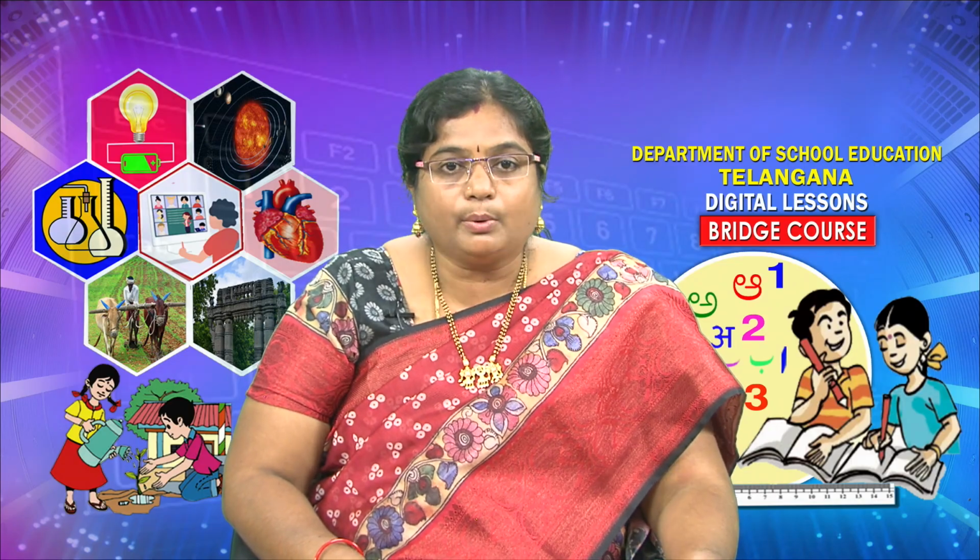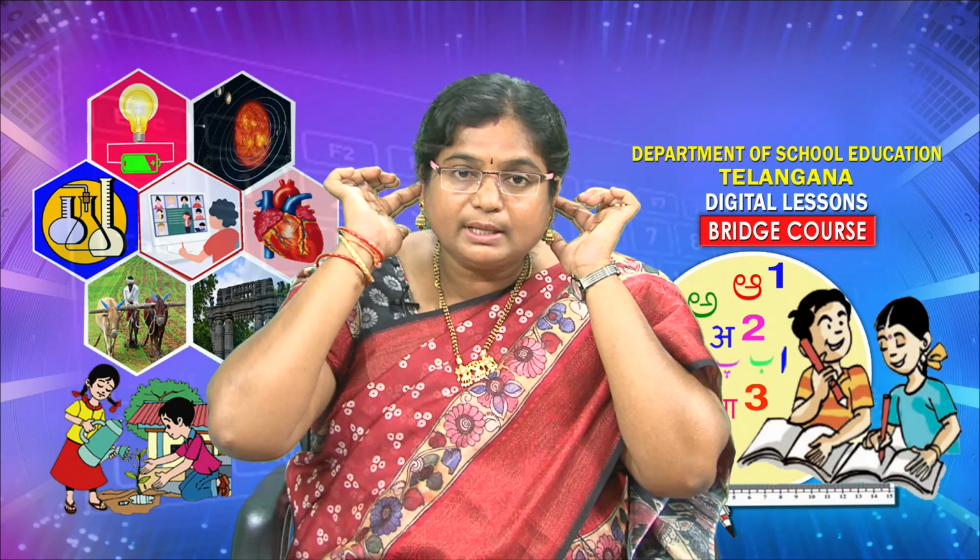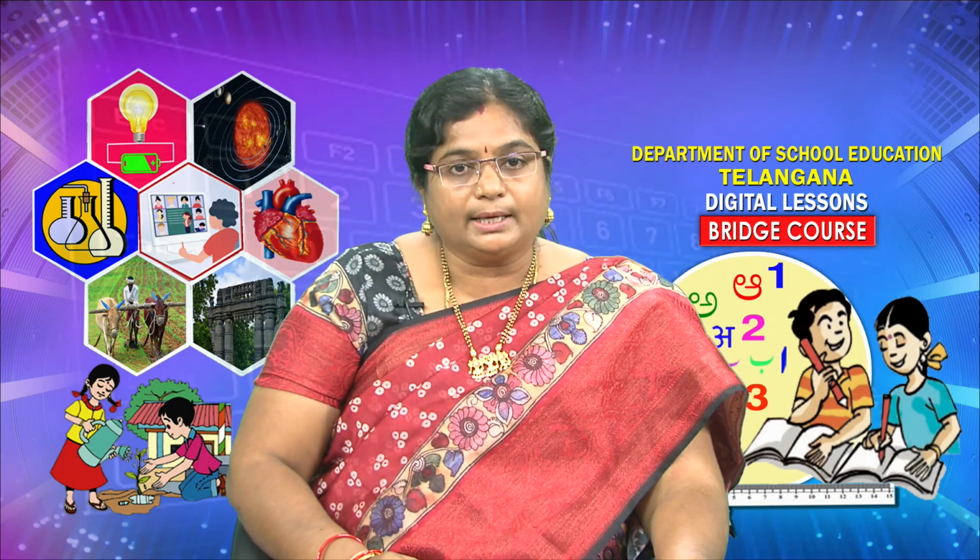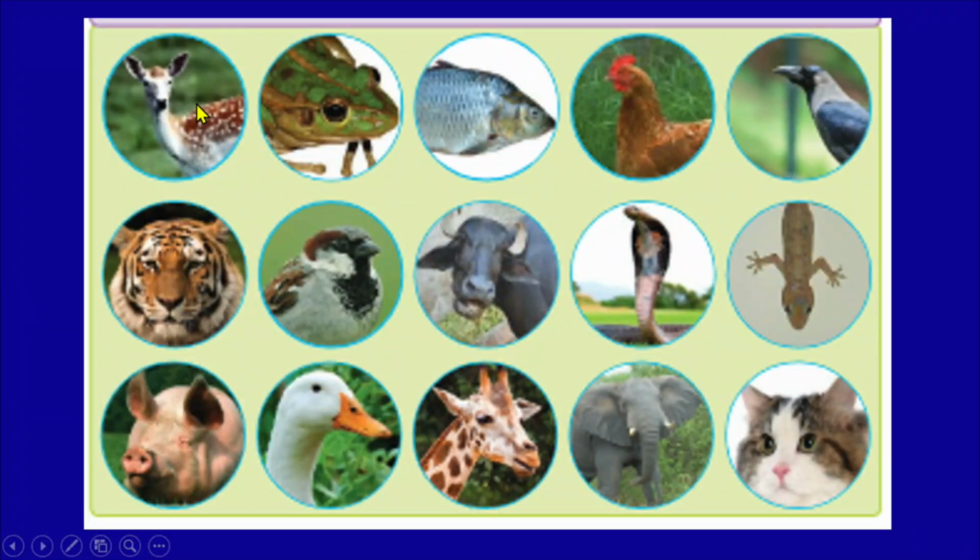Children, are you able to hear me? Yes, with the help of ears. So, you have external ears. What are external ears? The ears outside the body are called external ears. Let us see this picture. In this picture, some of the animals have external ears and some of them have internal ears. External ears are seen in deer, tiger, pig, giraffe, elephant, cat. Here you can't see any ears in the frog, fish, hen, crow, sparrow, duck. So, they have internal ears.